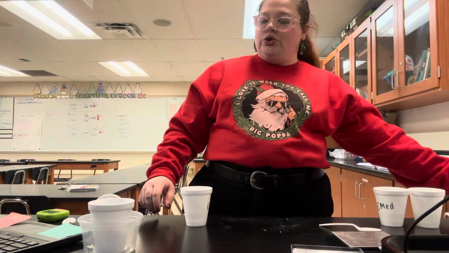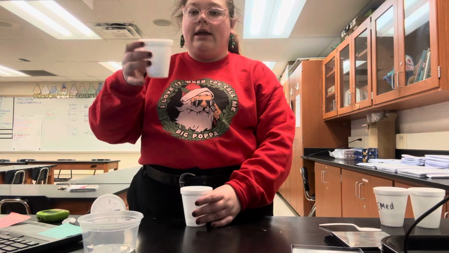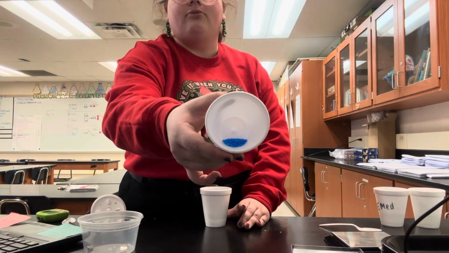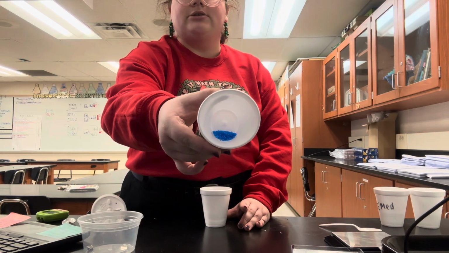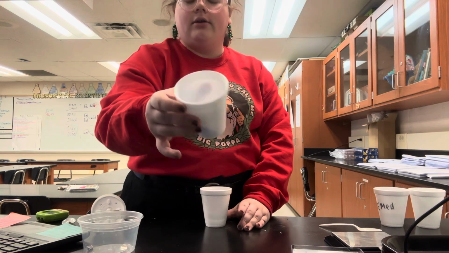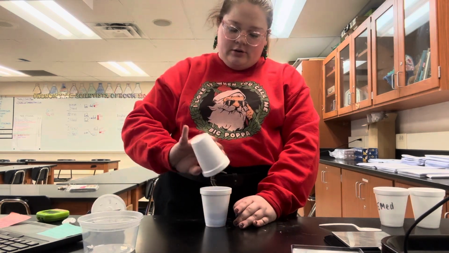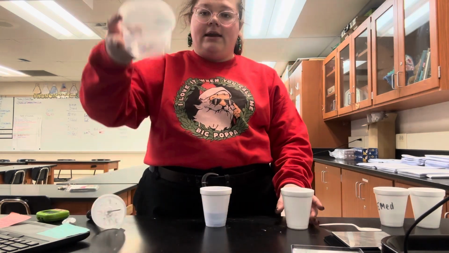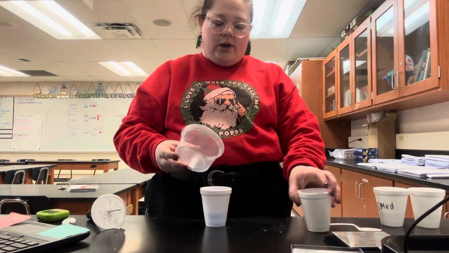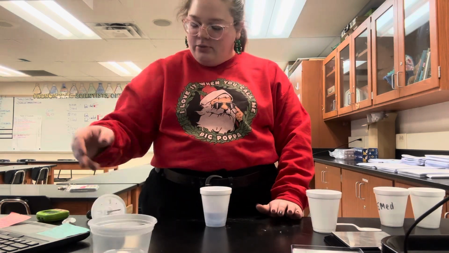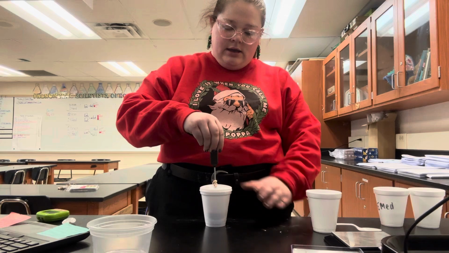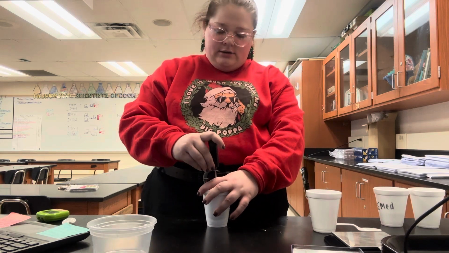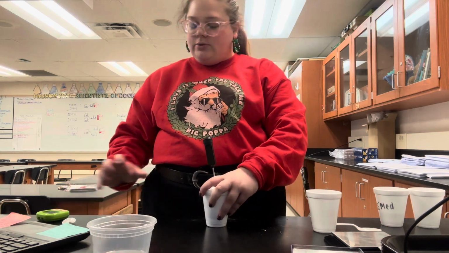I'm going to first pour in our 5.9 grams of copper sulfate. You can see that bright blue color into our salt water. And then I have 0.1 grams of aluminum. I'm going to put the lid on and we will start.